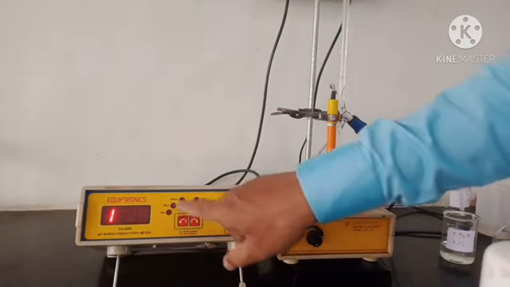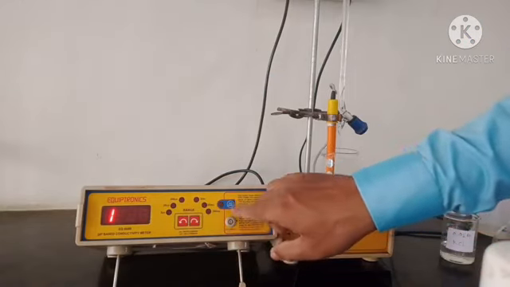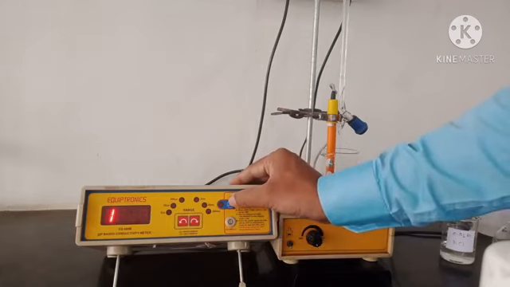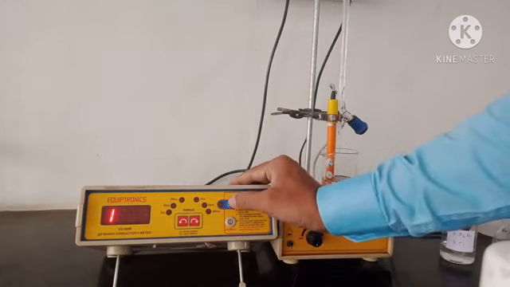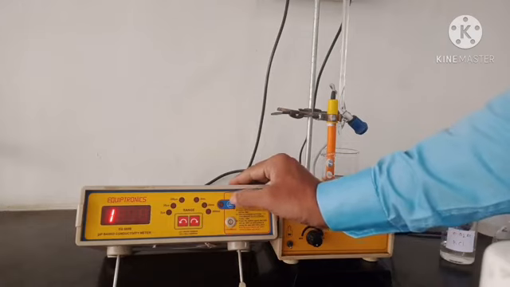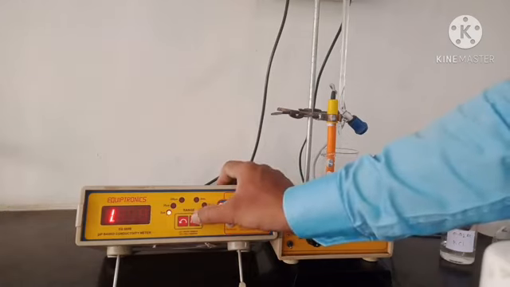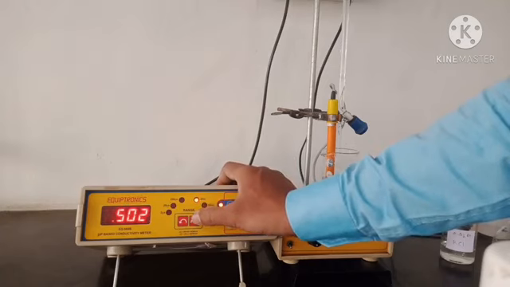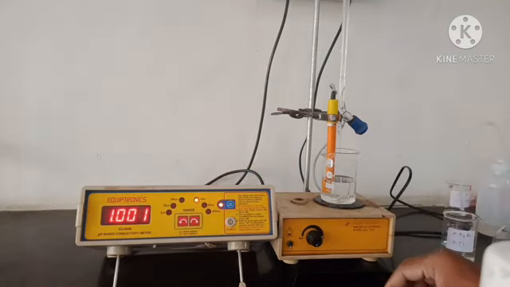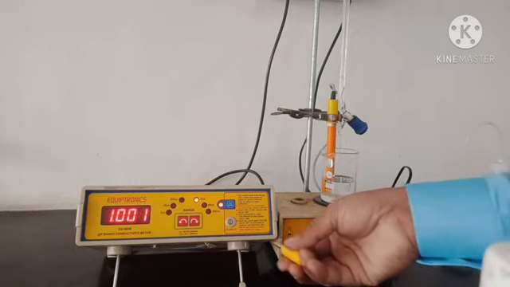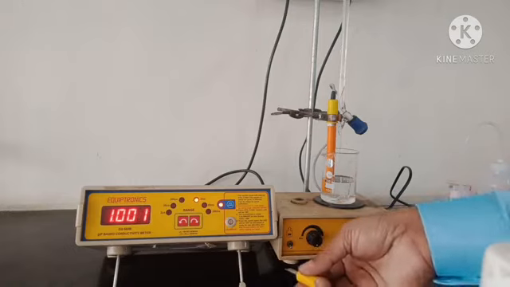First of all we have to carry out the standardization of the conductometer. I will switch on this switch, which is for the standardization of the conductometer. I will select the 2 millisiemens range, and under this condition the conductometer should show the reading 1.000.